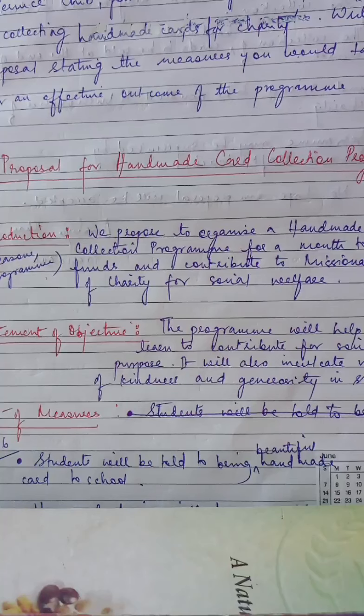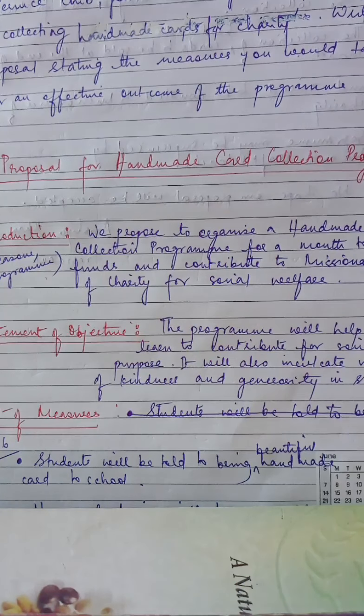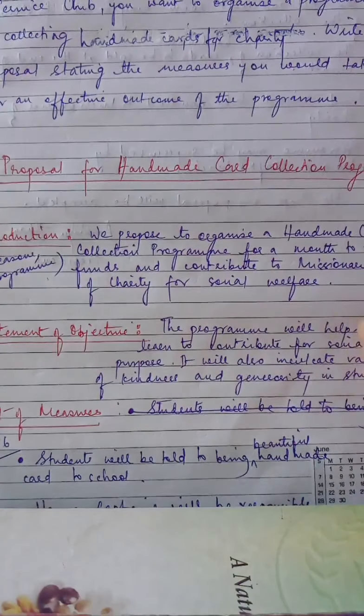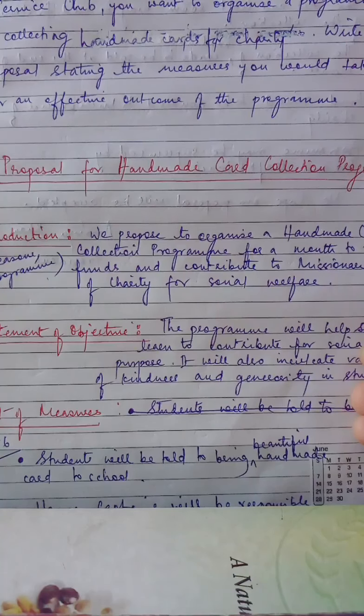Creating this handmade, the students are making this card. It's their own handmade part, and it's a creativity also. So what are you going to do with these cards? It's for the social purpose, and also so that they can learn the values of kindness and generosity. So this is your simple objective, right?